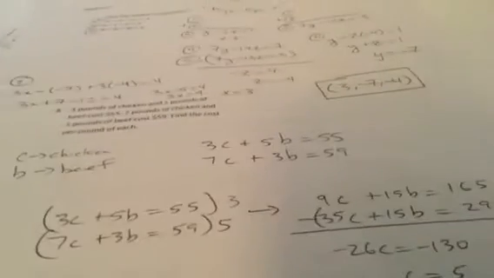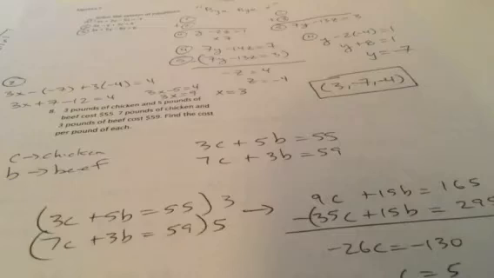Okay, this could be on a test. Let's see, C, chicken. B, beef. Again, the same thing as x, y. It's no big deal. So your first one is 3 pounds of chicken plus 5 pounds of beef is $55. 7 pounds of chicken plus 3 pounds of beef is $59. Those are your two equations.